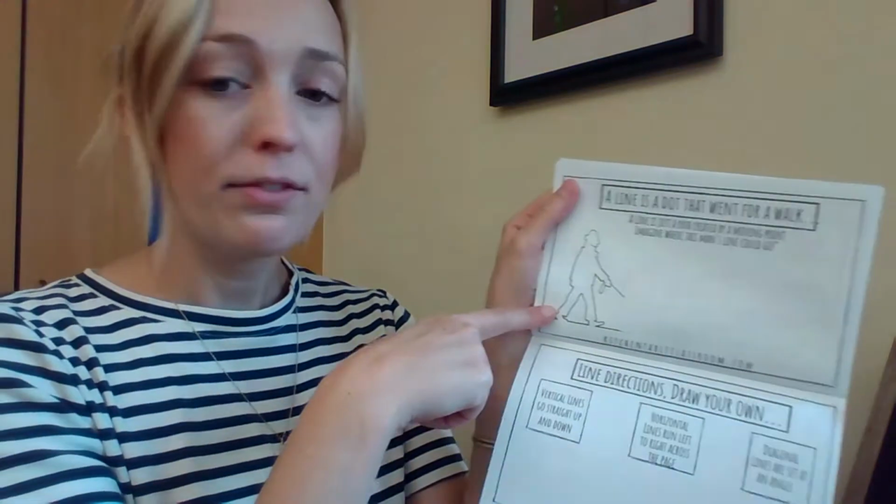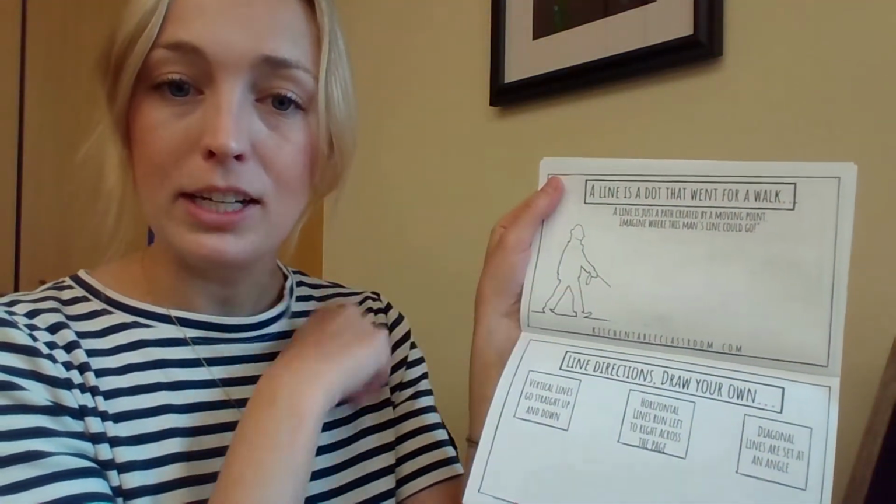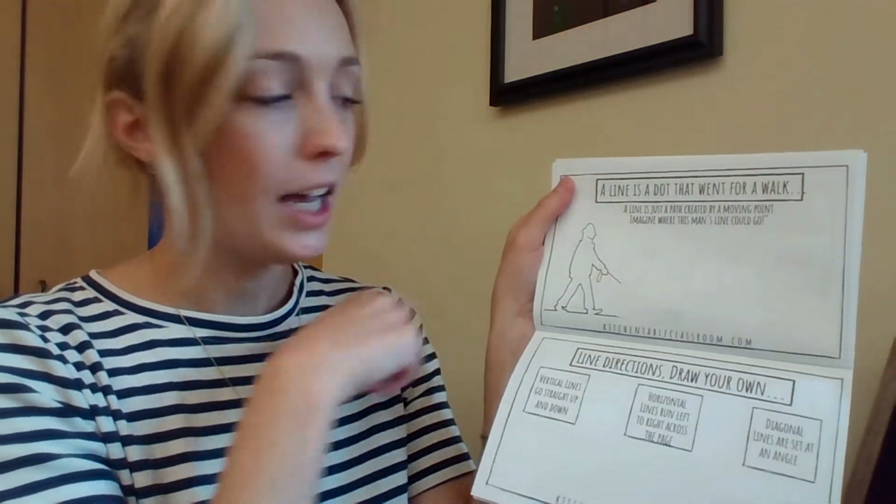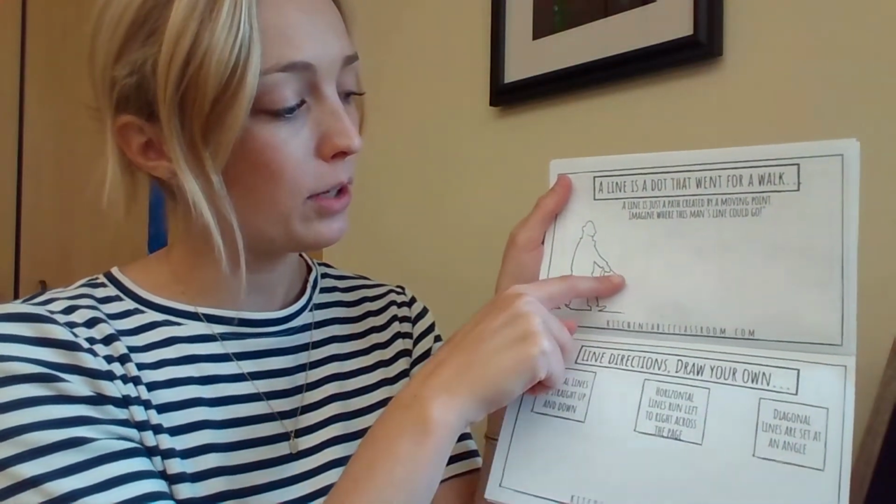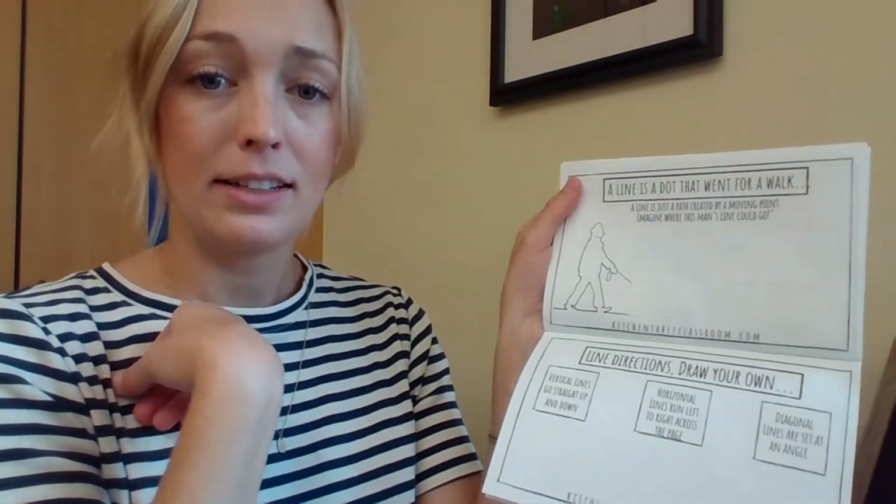I can draw a dot really easily. But if I keep my pencil down and I keep dragging it, it goes for a walk and it becomes a line. So that's pretty helpful. They've drawn this little man here with a leash, and you get to finish this. So you get to create a line and see what happens.